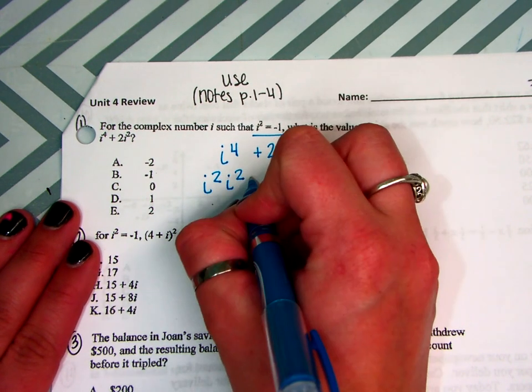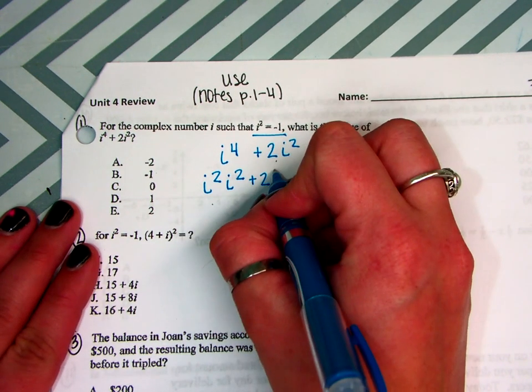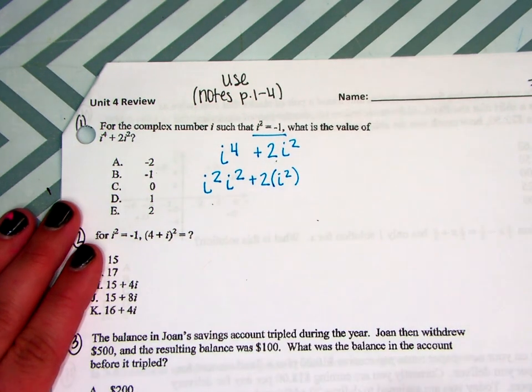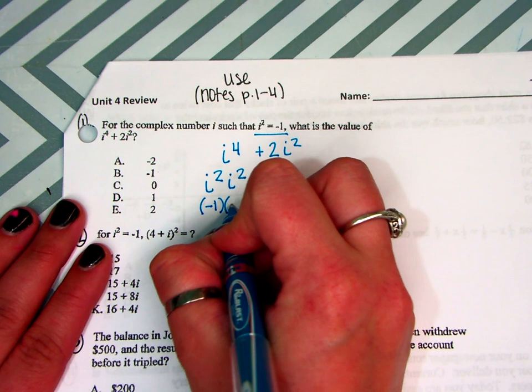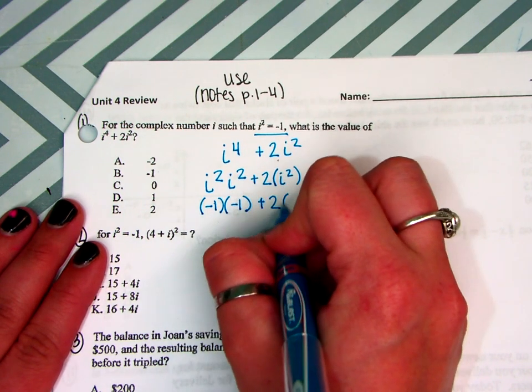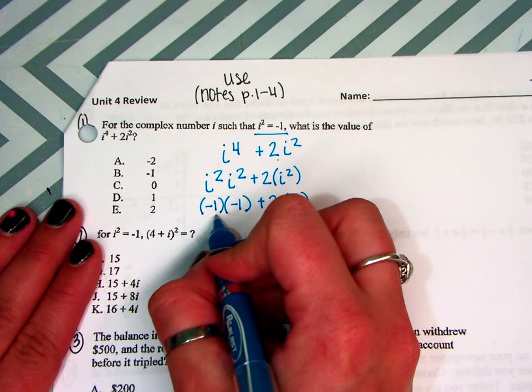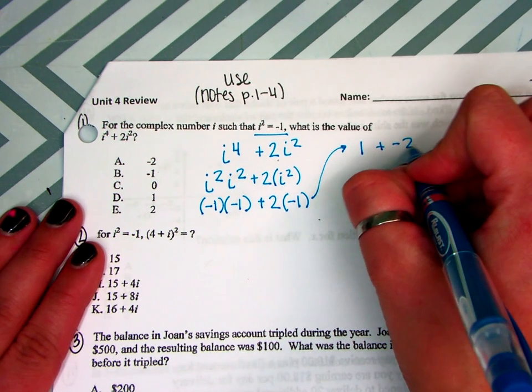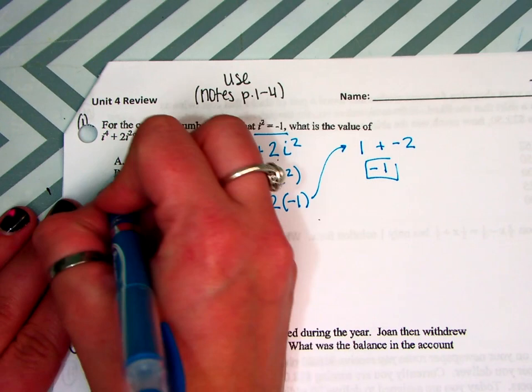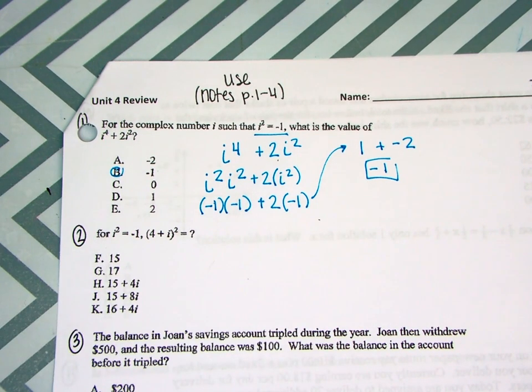2 times i squared is just 2i squared. It tells you in the problem that i squared is negative 1. So negative 1 times negative 1 plus 2 times negative 1. Negative 1 times negative 1 is 1, plus negative 2, which is negative 1. Option number B, or letter B.